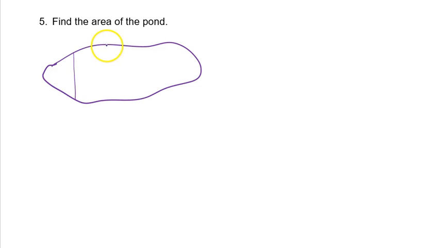we'll say that the width has been measured at several places evenly across. Here on the ends it's obviously 0, and then we have let's say this measure to be 12, this measure to be 12, this measure to be 13, and this measure to be 14.